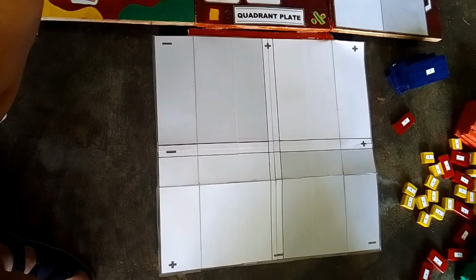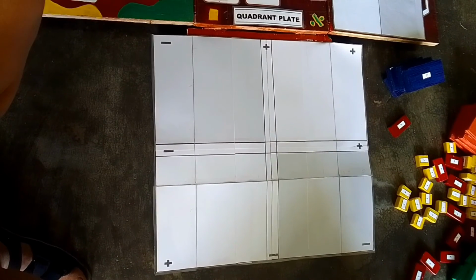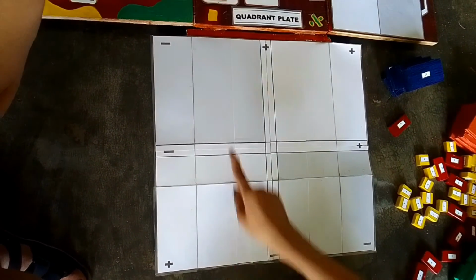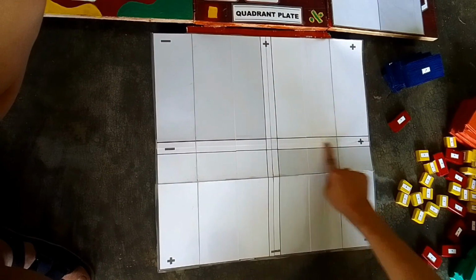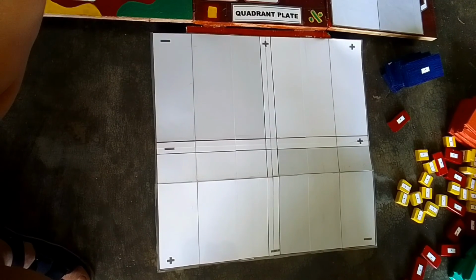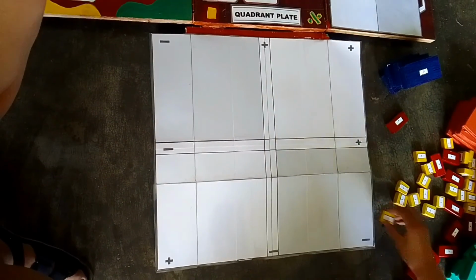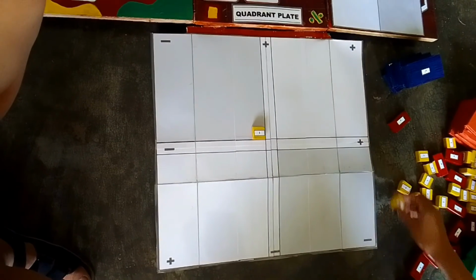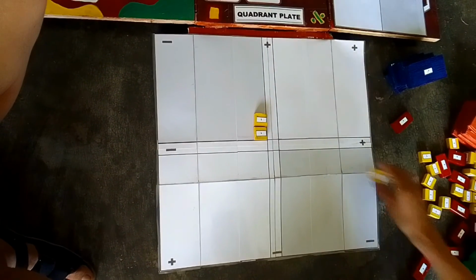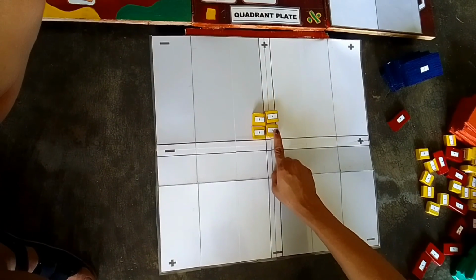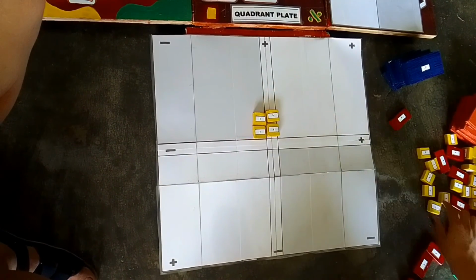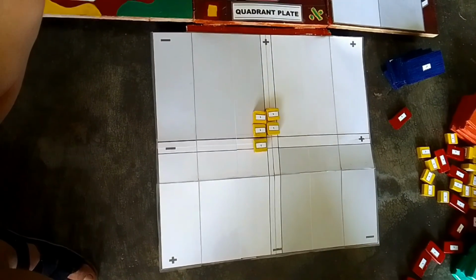Next, dividing negative by positive integers. Dividing negative by positive integers, we use either the second or the fourth quadrant. For example, we divide negative 2 by positive 2. Negative 2 divided by 2 is equal to negative 1.